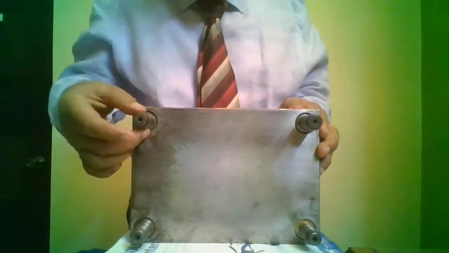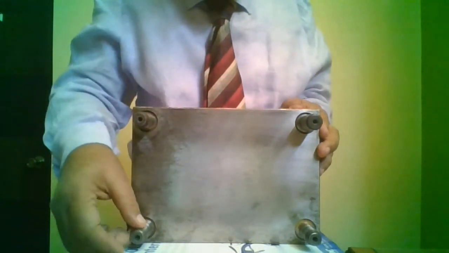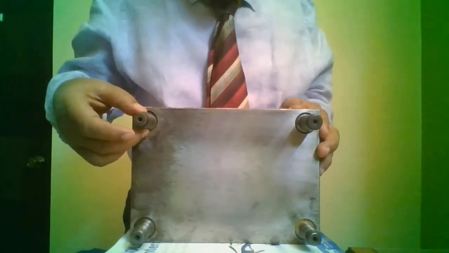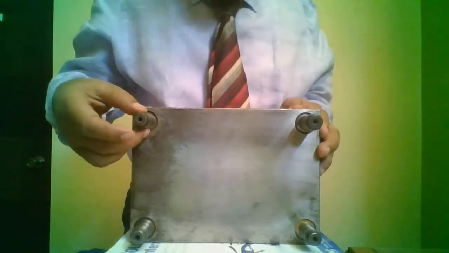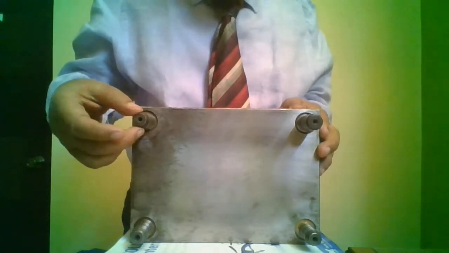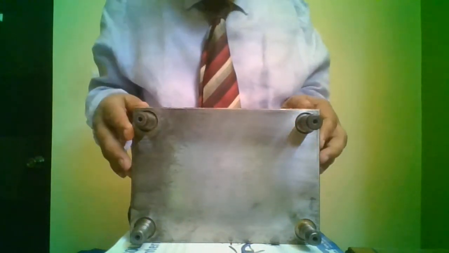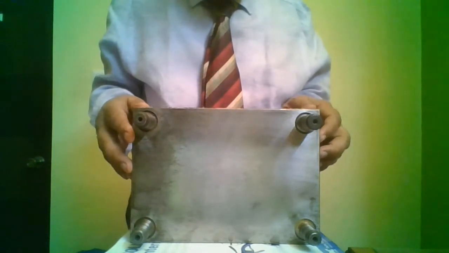Pillars are coming out. This is the pillar diameter, which will go into the guide bush ID. And here, there is nothing. There is no cavity and there is no cooling hole, etc.